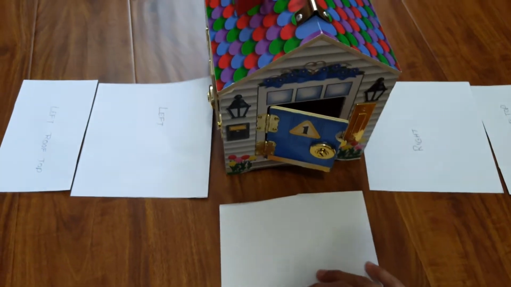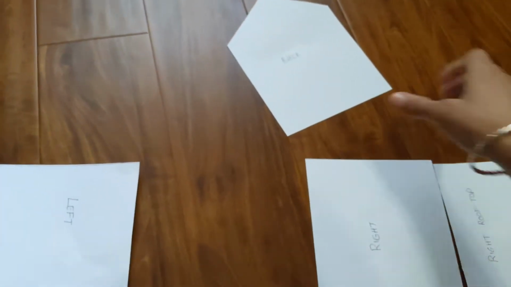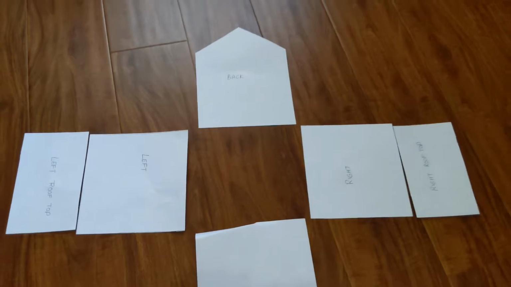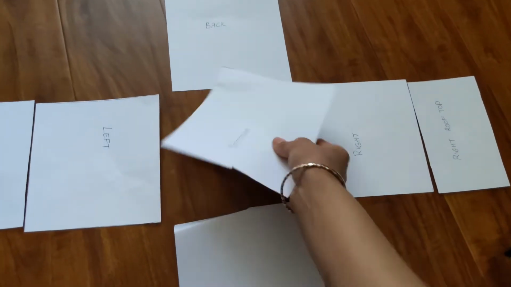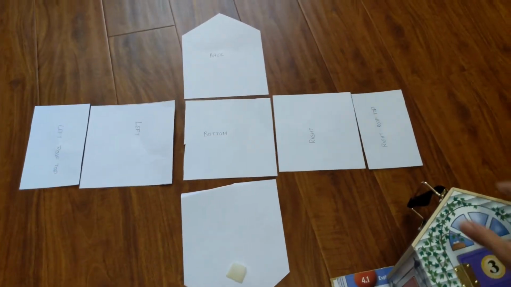So this one I would have to put this way, and the other side, and then, okay, and then I do have a paper on the bottom. Okay, so I'm going to take that off, and that, okay, so that would be one net of this house.